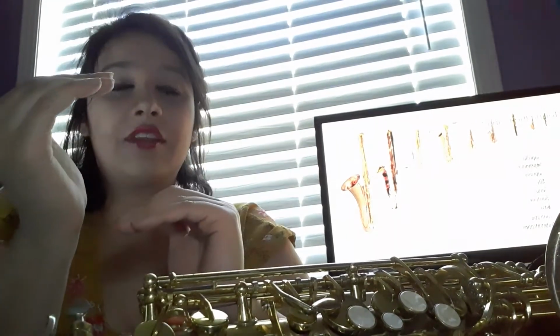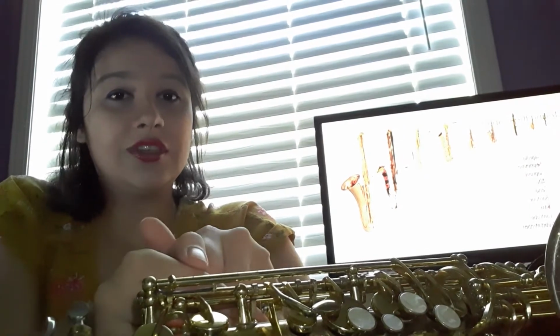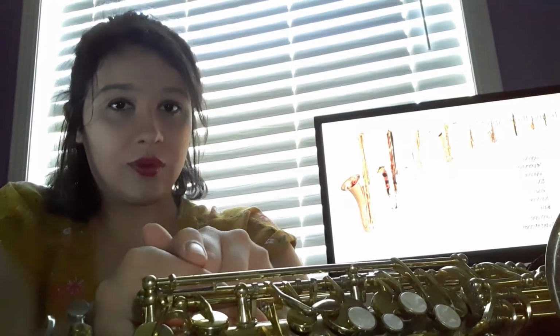The sopranino saxophone is smaller than a soprano saxophone. It is also more high-pitched. The soprillo saxophone is the smallest saxophone in the saxophone family and is higher pitched than the sopranino.